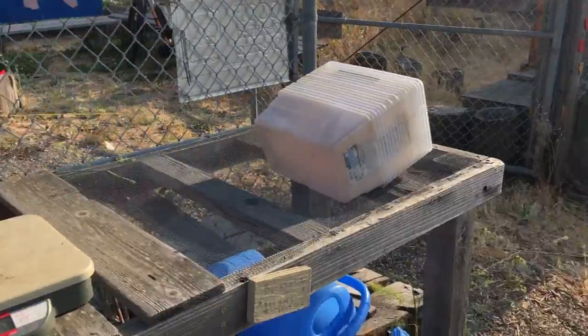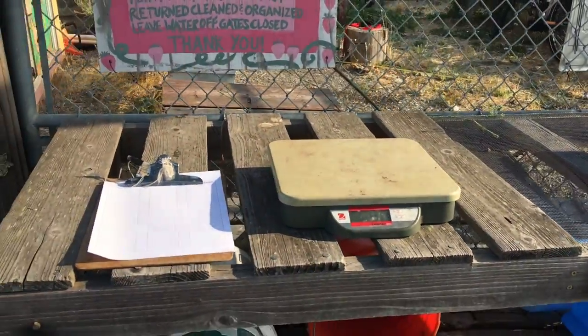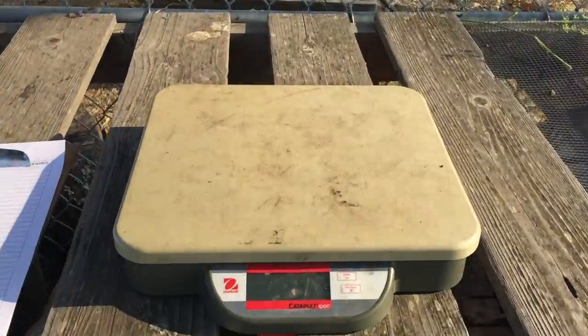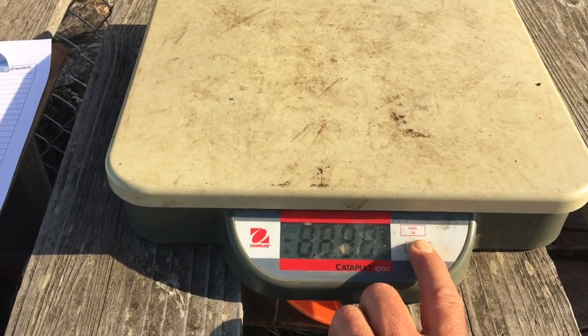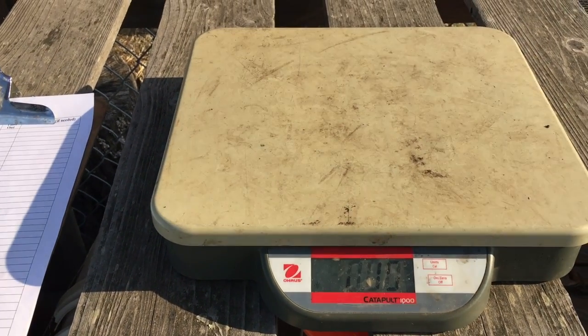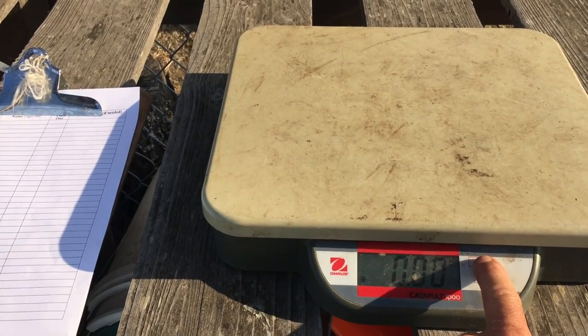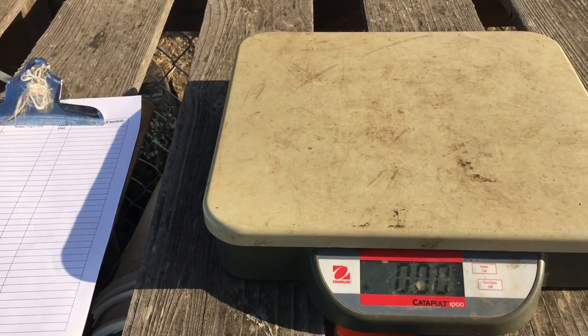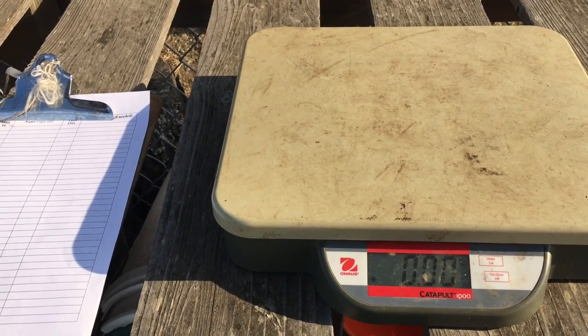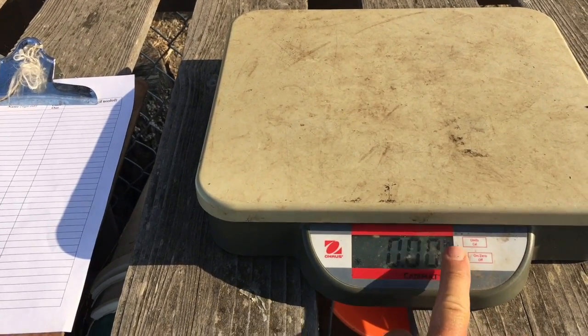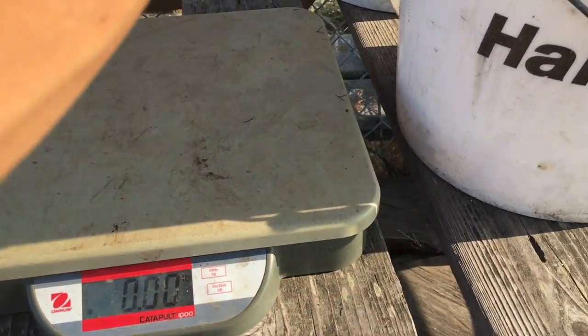Here's our harvest station. It's right at the entrance to the farm area, and this is our scale. To turn it on, simply push the on button. Now you can toggle through the units here. Where we want it to be is on pounds. It's also important that you have zeroed out the scale. It's presently at 0.